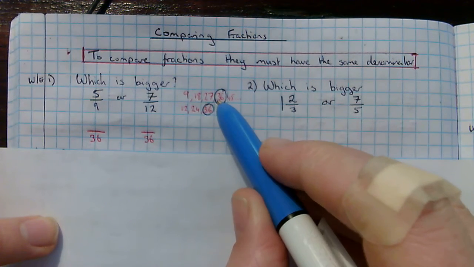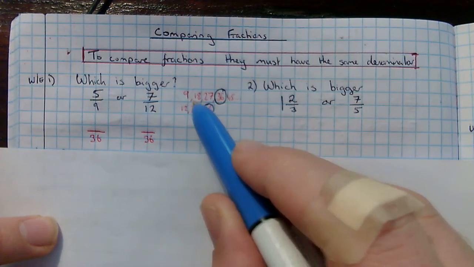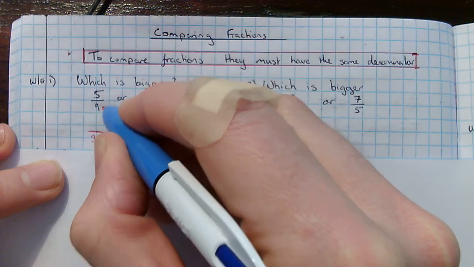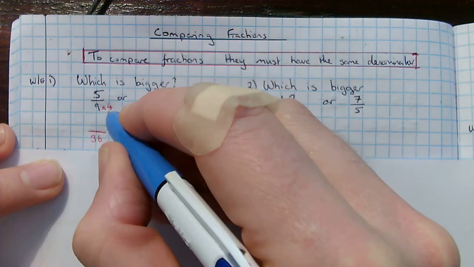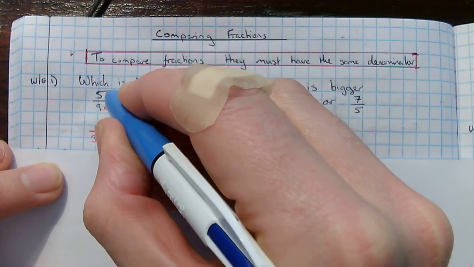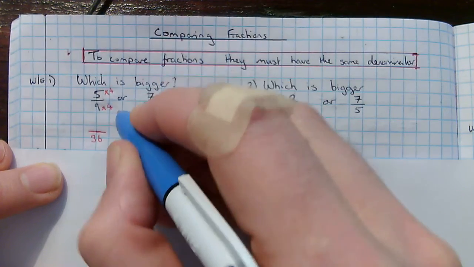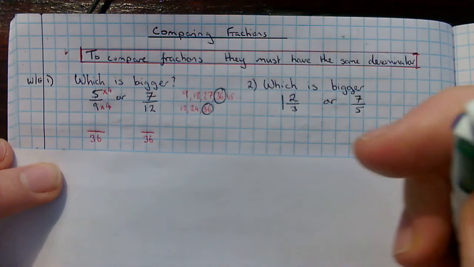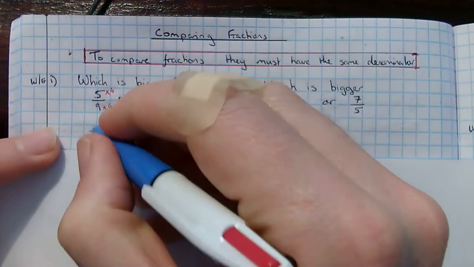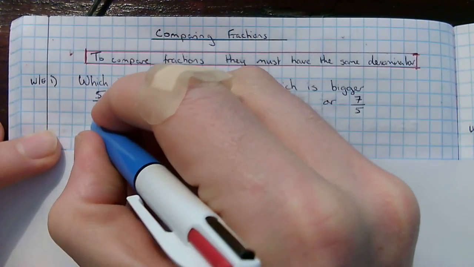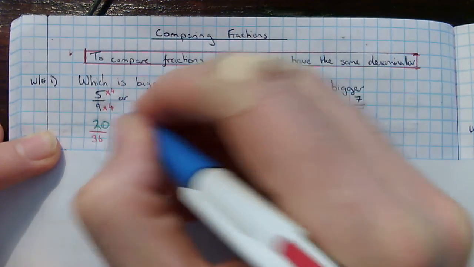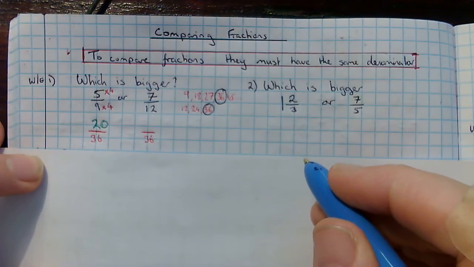I've gone up to the 4th number in my 9 times table, so I've timesed it by 4. Remember, your fractions are equivalent, which means that I'm timesing my top and bottom by the same number. So I must have to do 5 times 4 as well. 5 times 4 then gives me an answer of 20. So that's 20 out of 36.